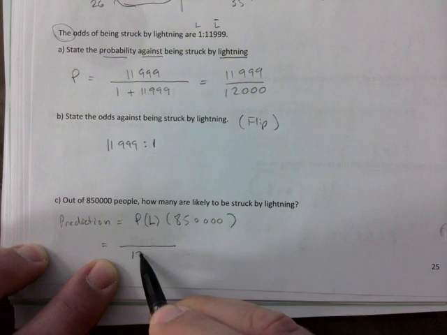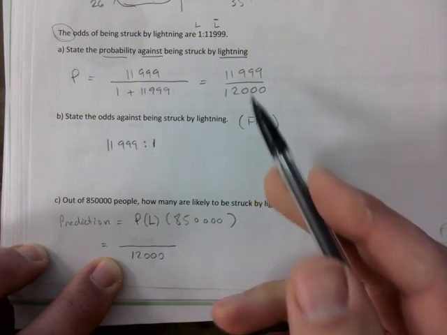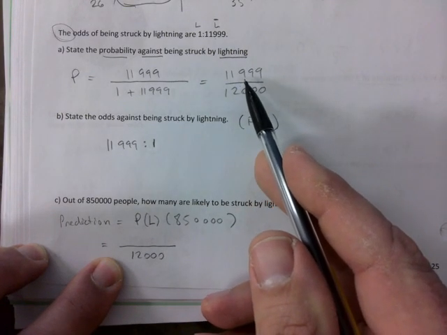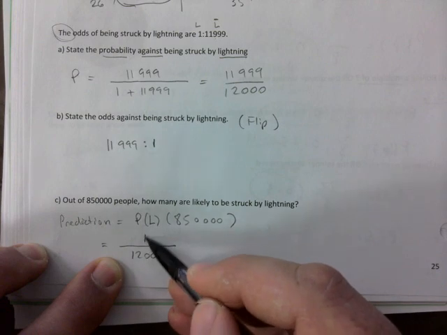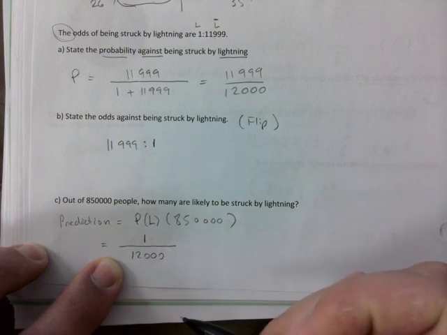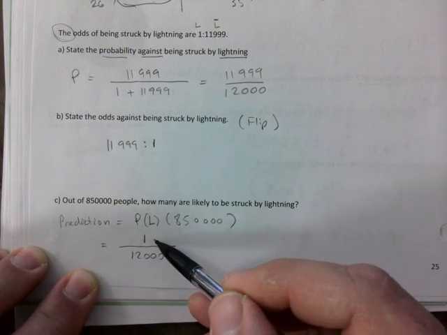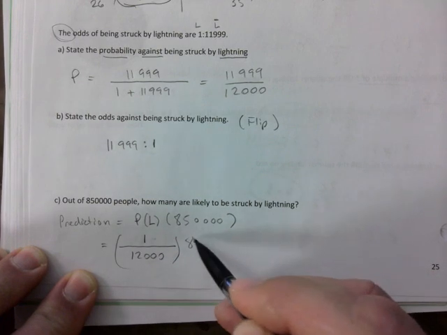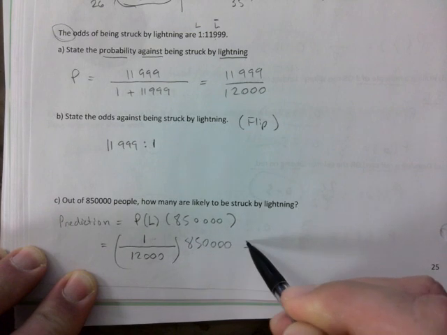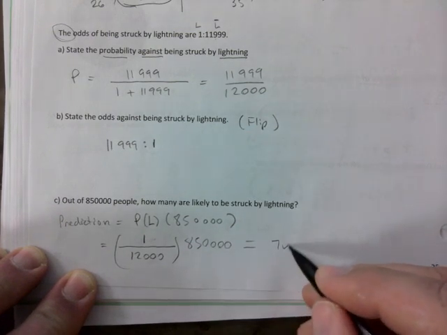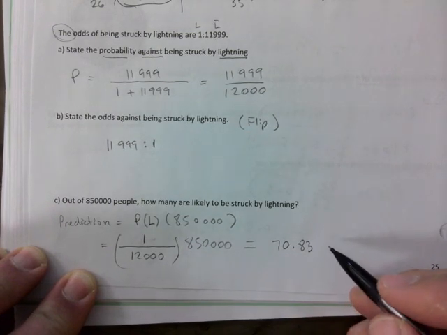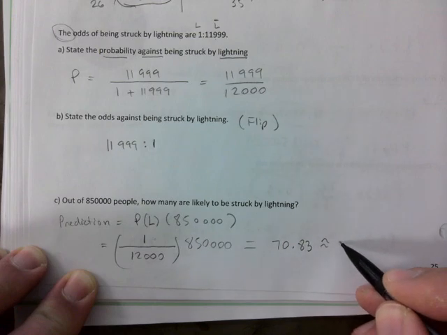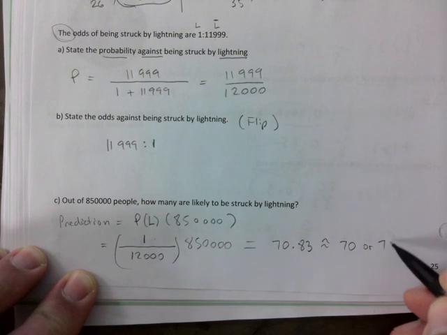Well, there's a 1 in 12,000 chance of being struck. Right? You multiply that by 850,000, and you get 70.83, which is approximately 70 or 71 people.